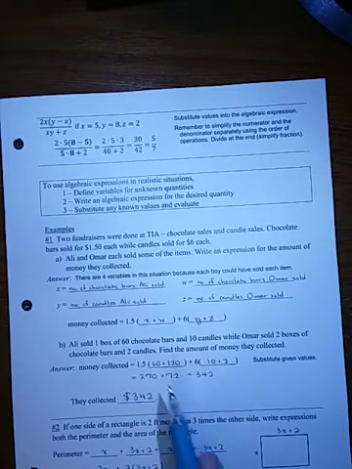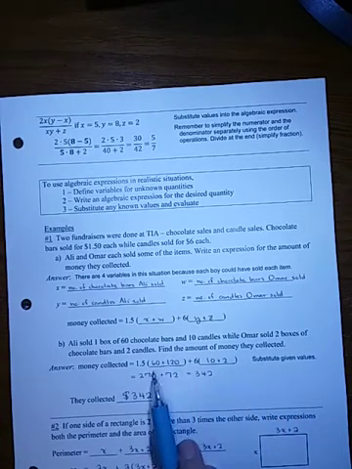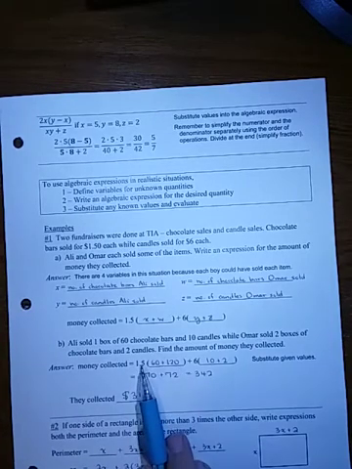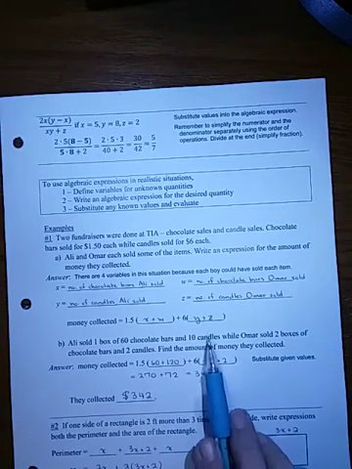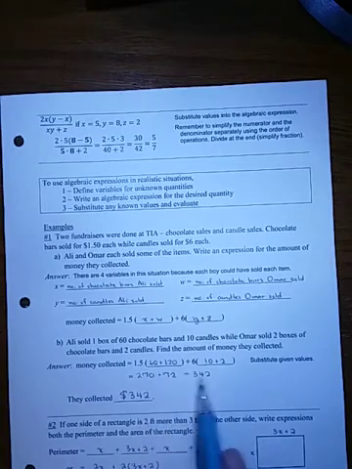So since there were 60 in each one, Omar sold 2 boxes, so that was 120 plus Ali's 60 meant they sold 180 chocolate bars together, which we need to multiply by that $1.50 to get $270. And then they sold 10 and 2 candles, so that was 12 candles total times that $6, $72. When we add them, we would get $342.